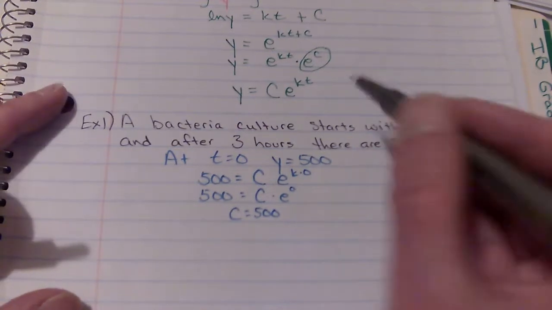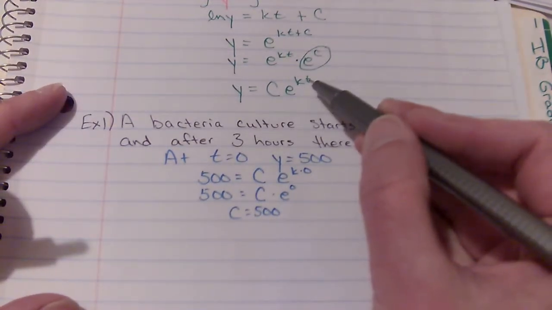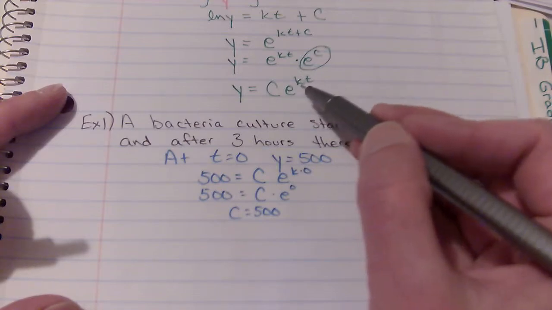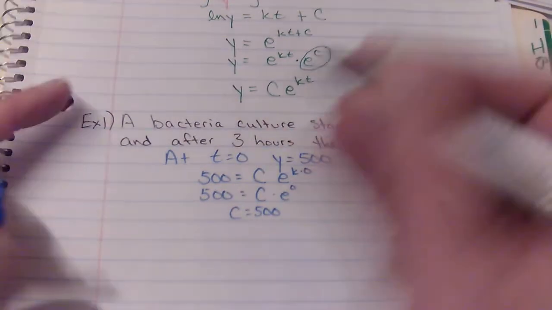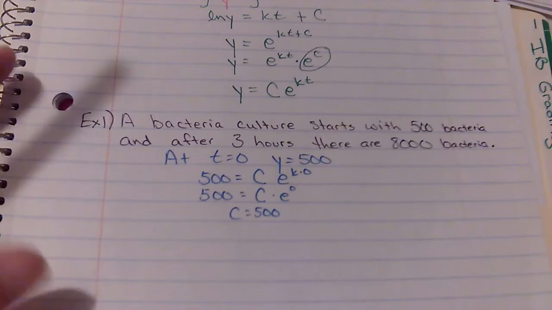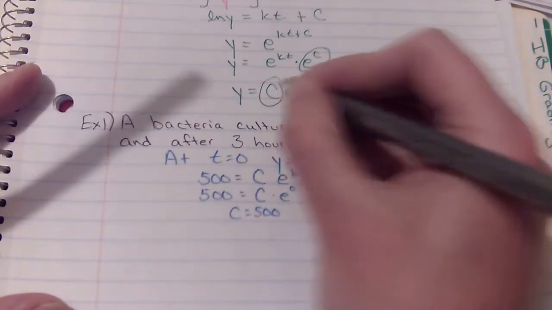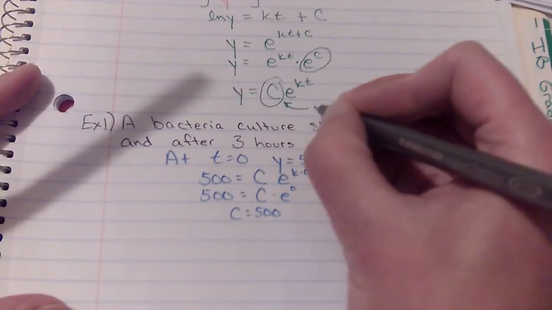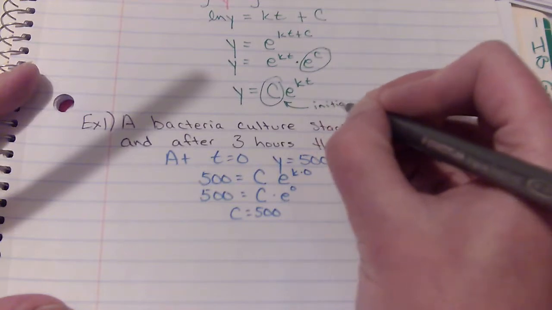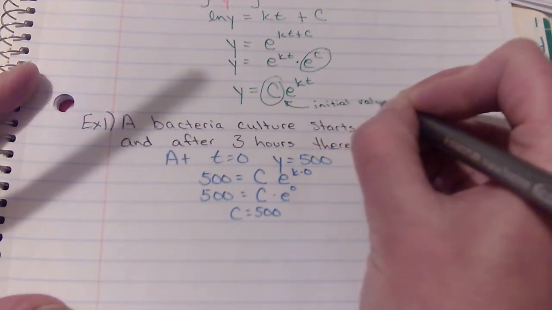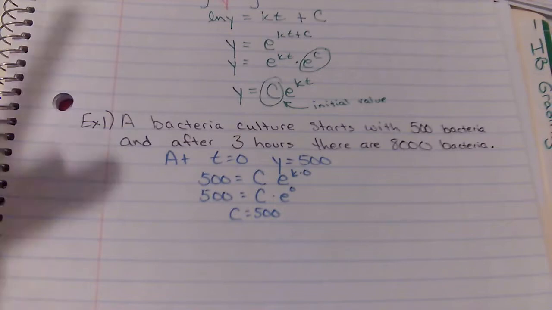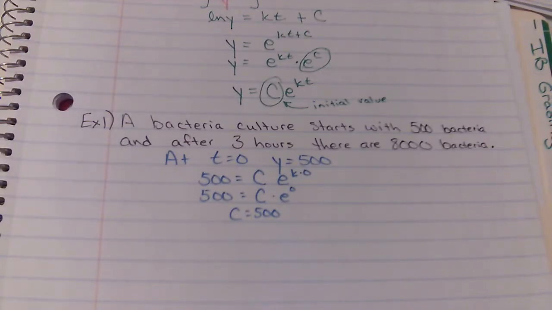Would that work out every time? My initial value is always at time 0, so this is always going to be 1. Yeah, this c is always going to be the initial value. Nifty. Now I have to just find out that multiplier, what's happening. So maybe the other information would come in handy.